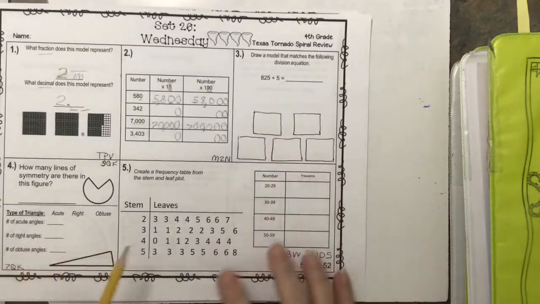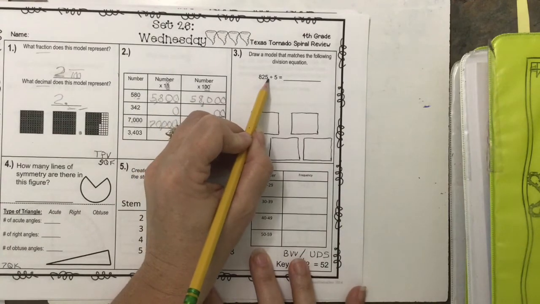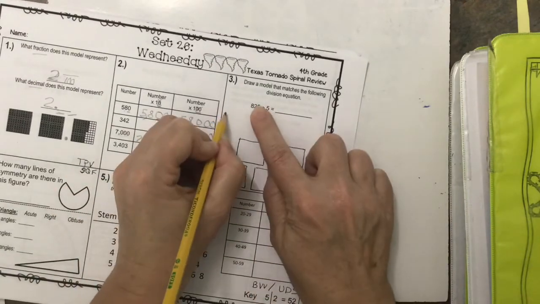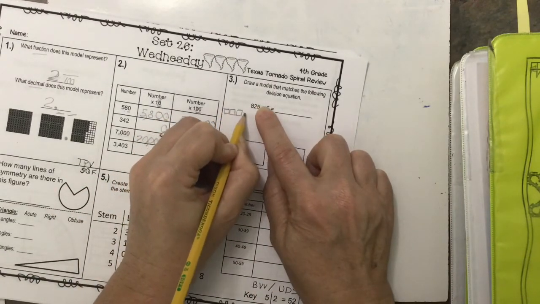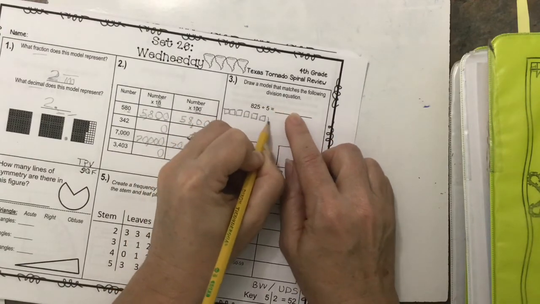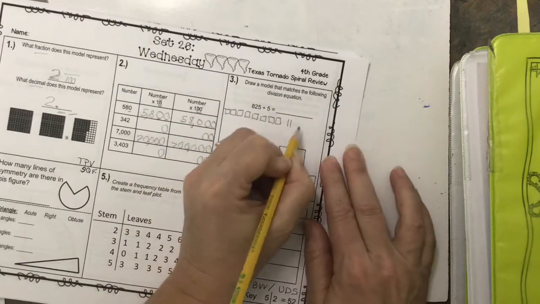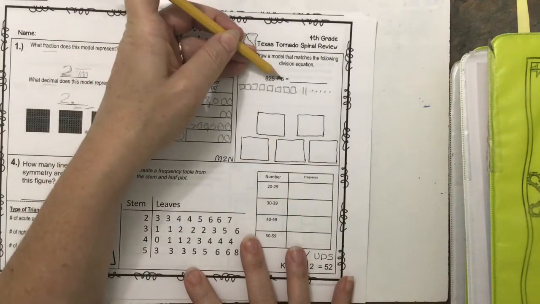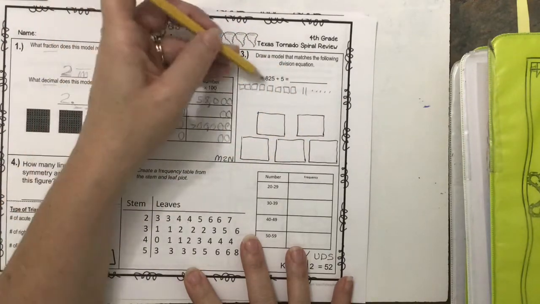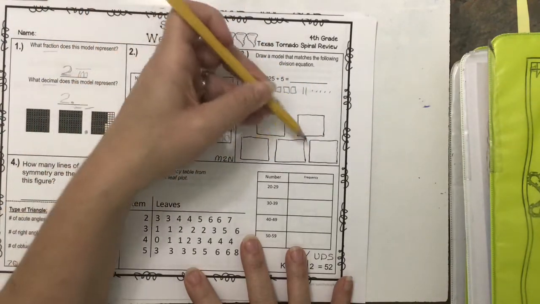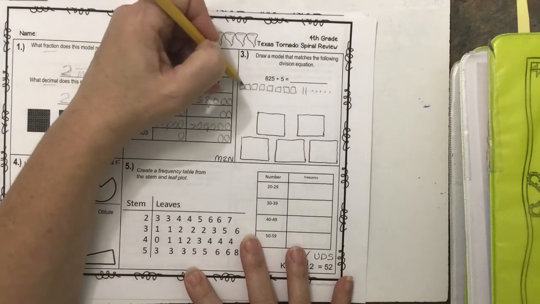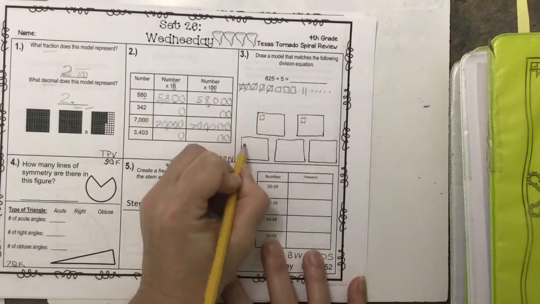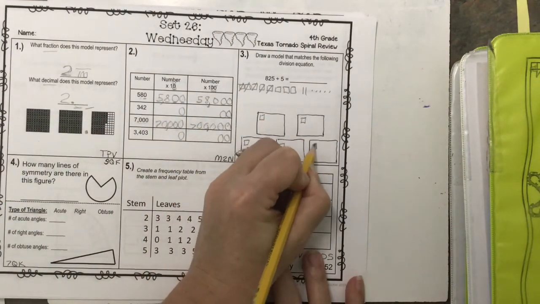Over here, we're going to divide. We have 825 divided by 5. We're going to do blocks in a box. So we need to draw the 800s, two 10s, and 5 1s. Okay? Now, we're going to pick up 5 because we have 5 boxes to put them in. We're dividing these blocks into 5 groups. So pick up 5, 1, 2, 3, 4, 5, and drop them one at a time into the 5 boxes.